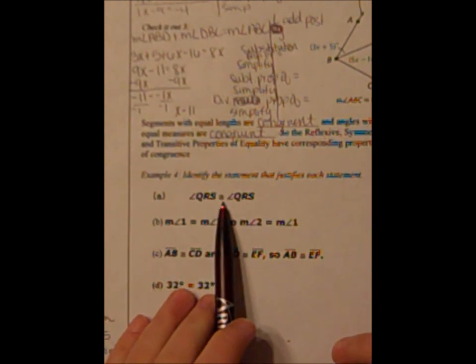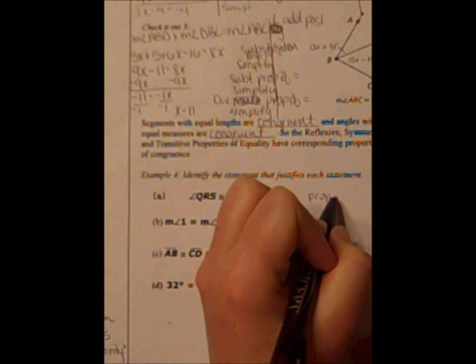The first one says QRS is congruent to QRS. Right away you notice the congruent sign, so you know this is going to be a property of congruence before you even get started. Then you ask yourself, how many pieces of information do you have? Well, QRS and QRS is the same thing, so that's one piece. So that should be reflexive. Remember our rule, RST, 1, 2, 3. So this is the reflexive property of congruence.